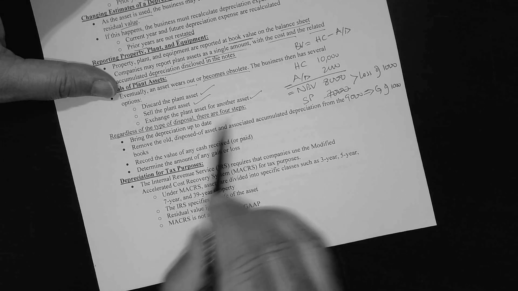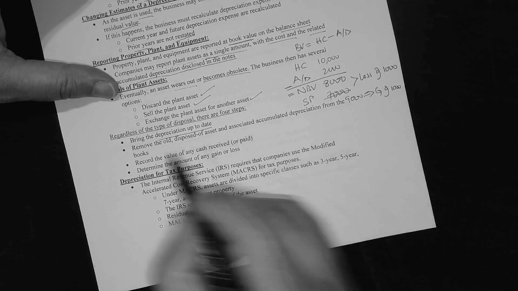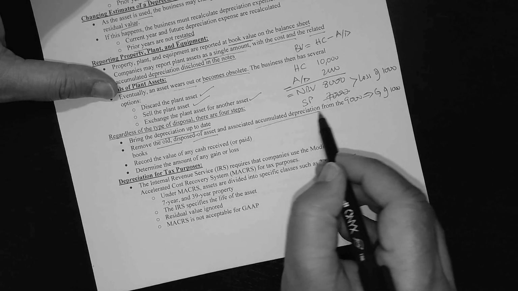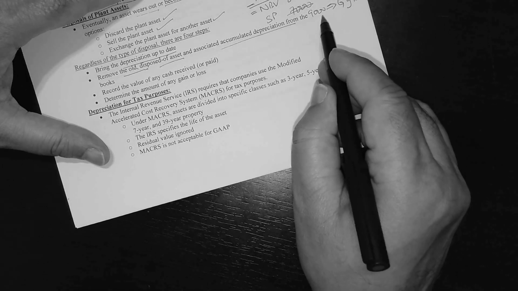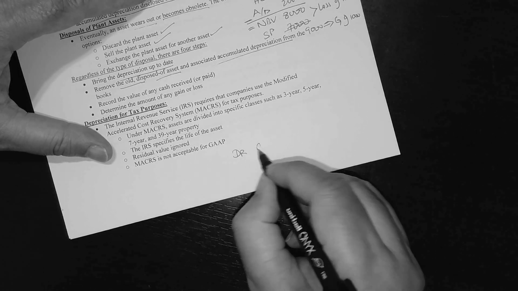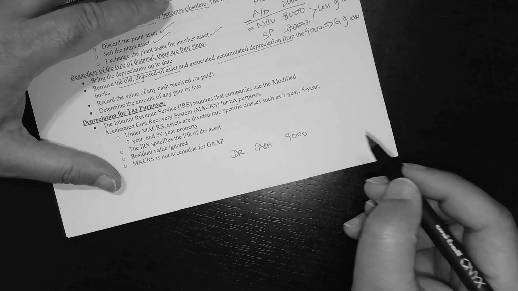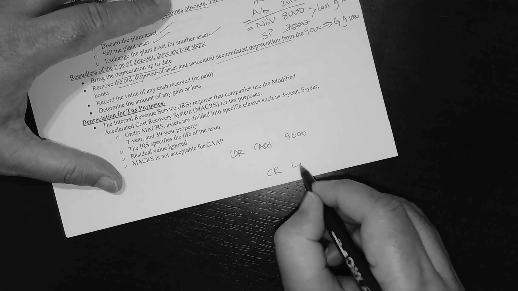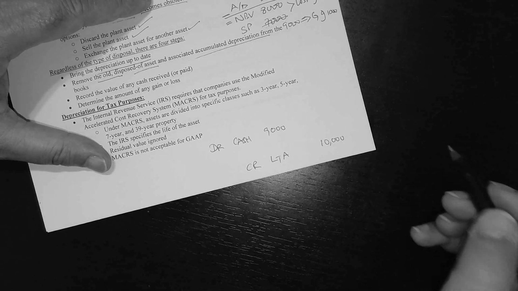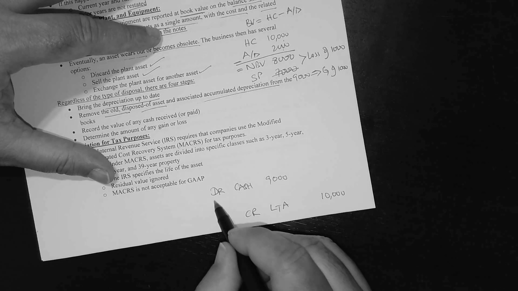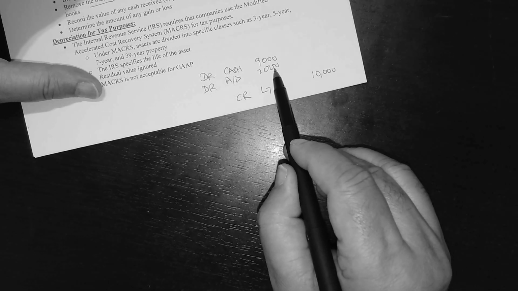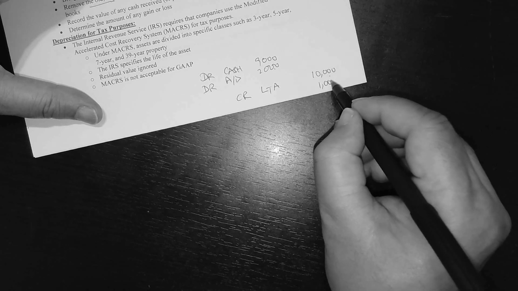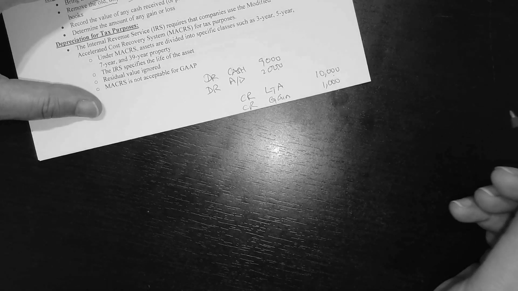Regardless of the type of disposal, there are 4 steps. Bring the depreciation up to date, and remove the old asset and associated depreciation from the books. So how are we going to remove this? Suppose we are selling it for $9,000. What is coming in? We're going to debit cash at $9,000. What is going out? Our long-term asset. It came in at $10,000, so it will go out at $10,000. Now it has $2,000 of accumulated depreciation, so that will go out too. So we're going to debit accumulated depreciation of $2,000. Now we have $11,000 on this side and $10,000 on the other. So we put $1,000 here, and we say there is a gain of $1,000.